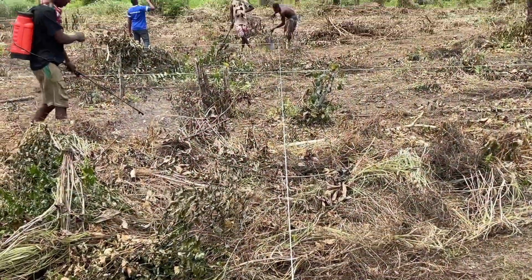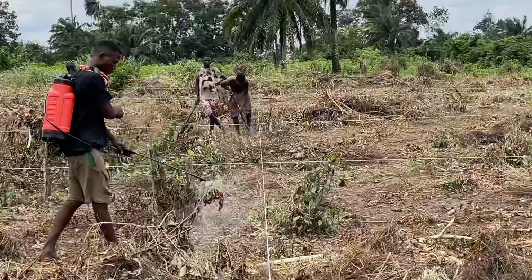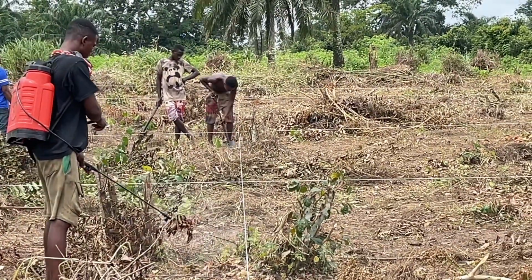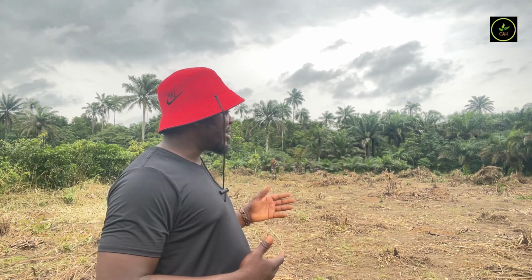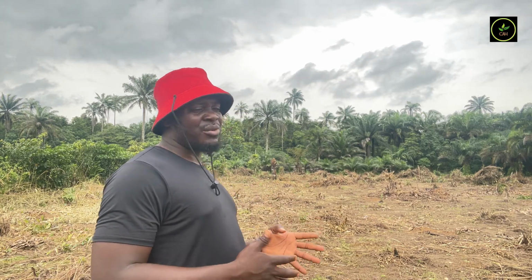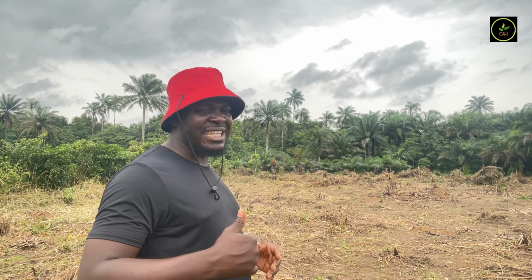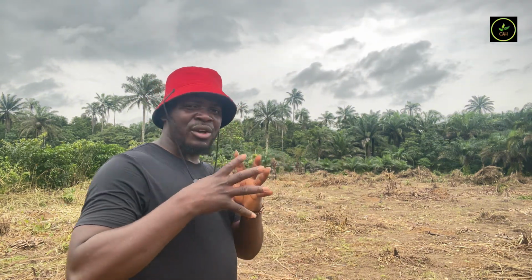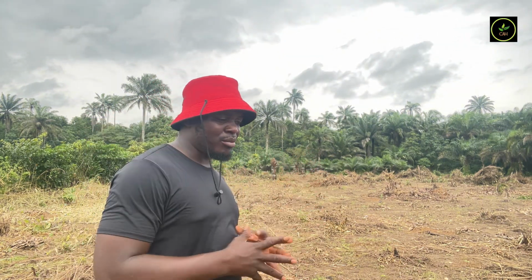So why are we not using the triangular method? We are not using it because we want a properly defined field where we can easily navigate in the future with our tractors. We can always have our tractors coming during harvesting and navigate easily in between the oil palm trees that would have become very massive by then.